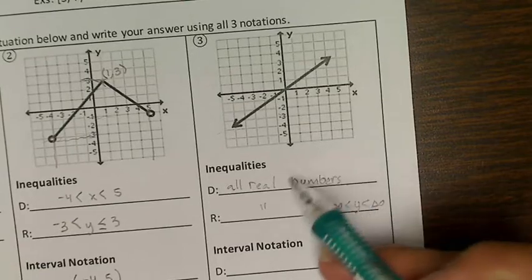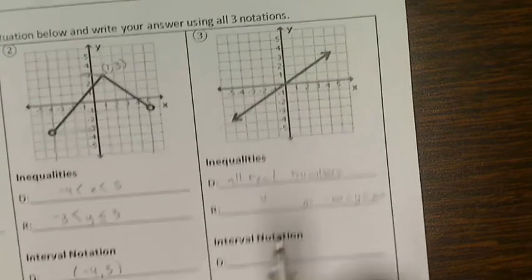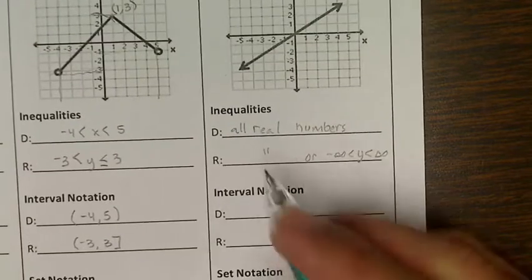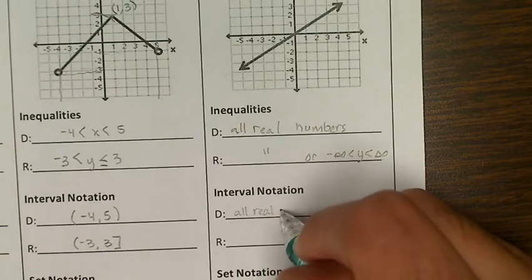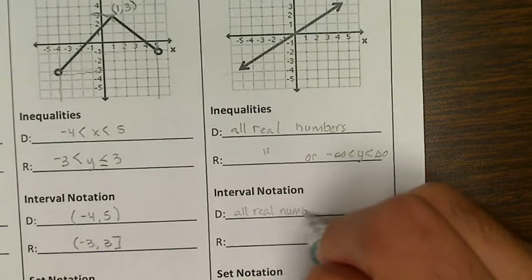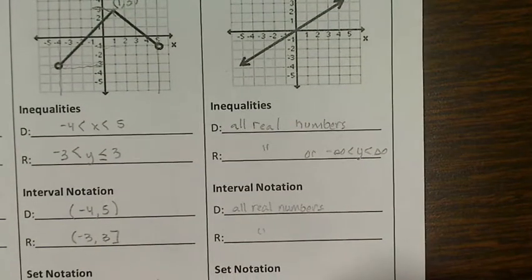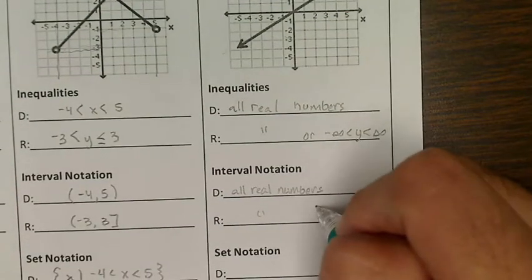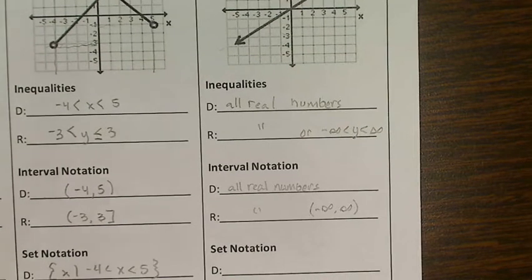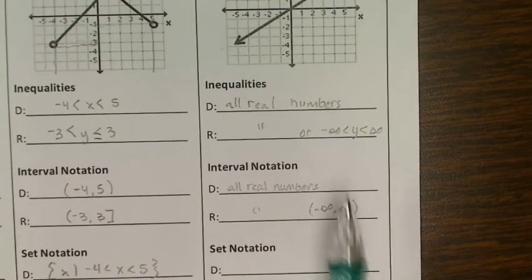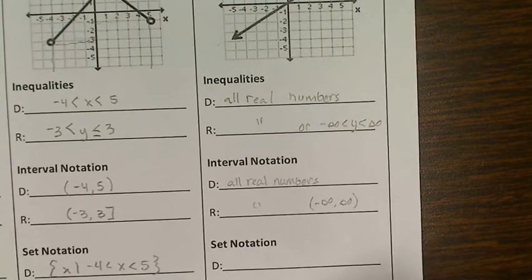But I think it's easier just to state all real numbers. For interval notation, the domain, again, is all real numbers. Or if you see this written, that notation also means all real numbers: negative infinity to infinity with parentheses. Either one of those I'll accept.